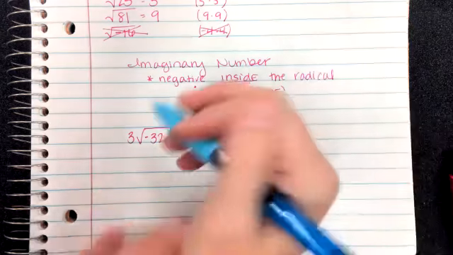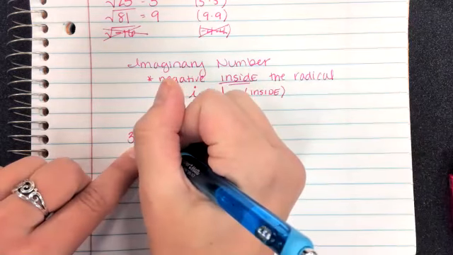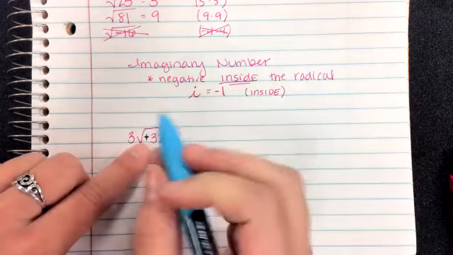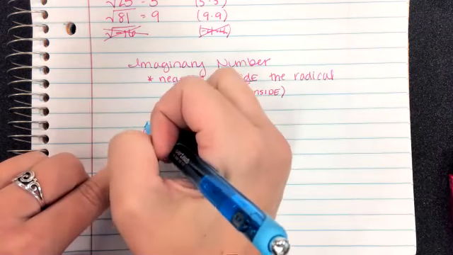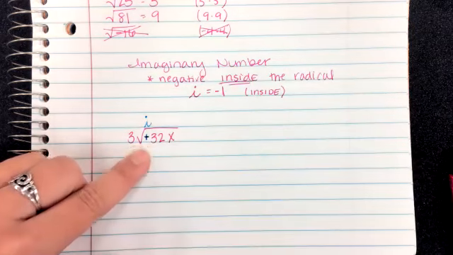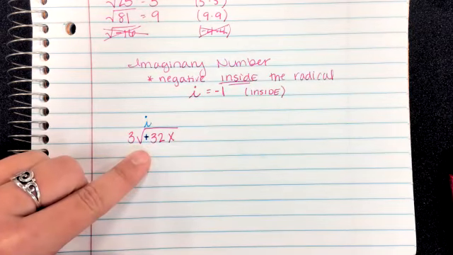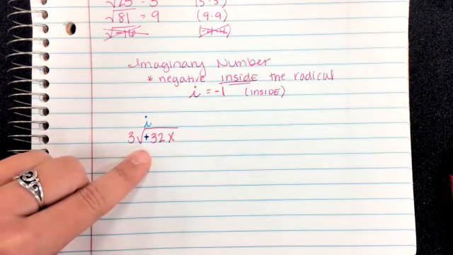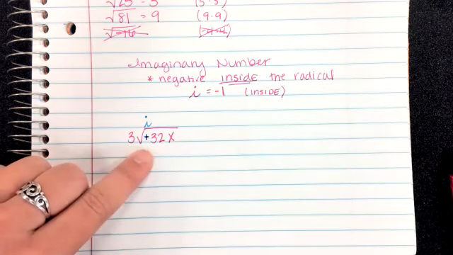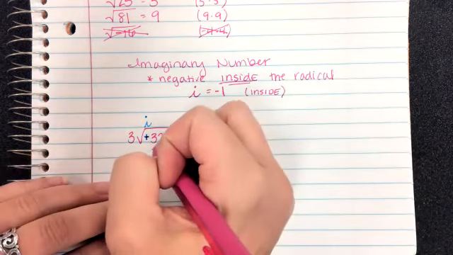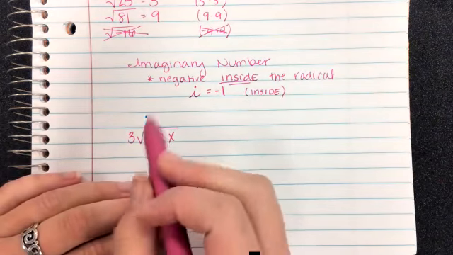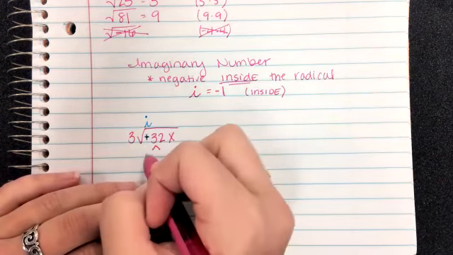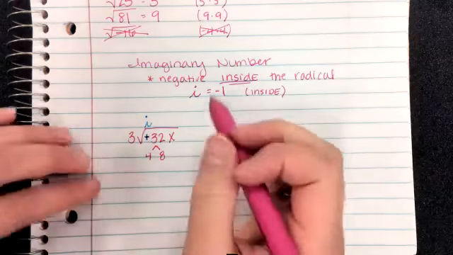So I'm going to change this negative into a positive, but the only way I can turn it into a positive is by taking out the letter I. Now it looks like a problem we've done before. So what can I break 32 down into?